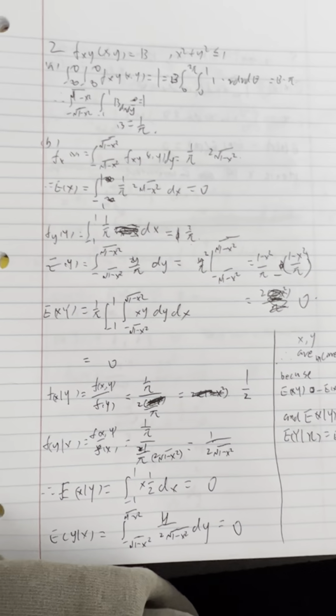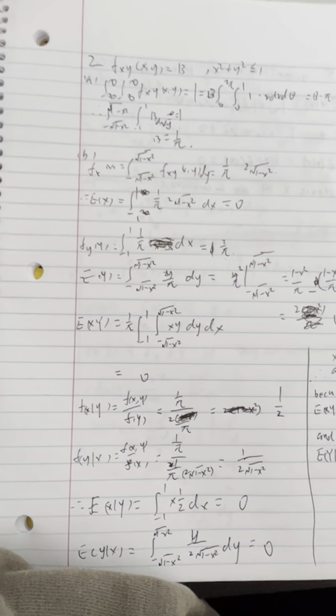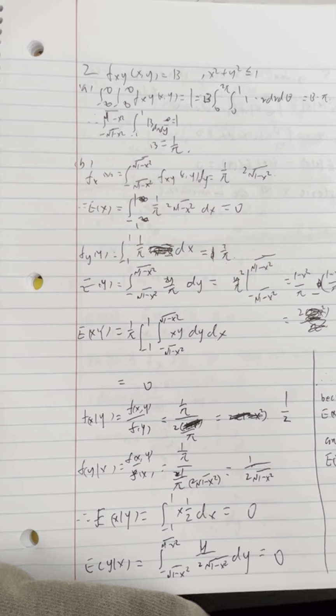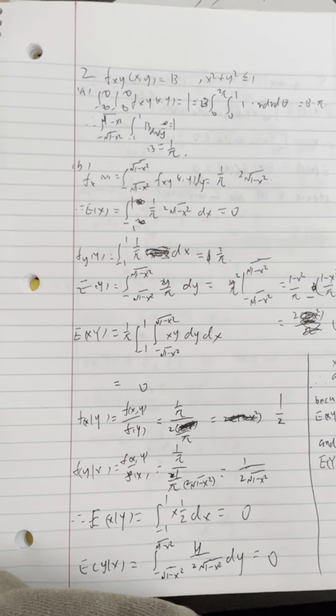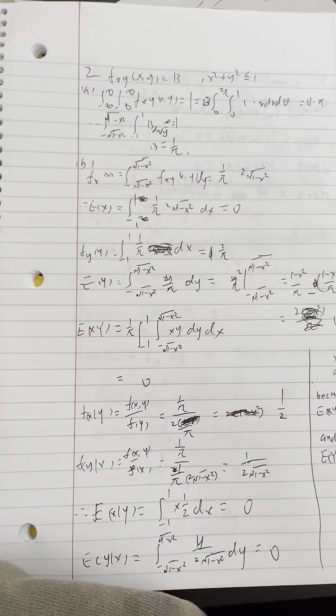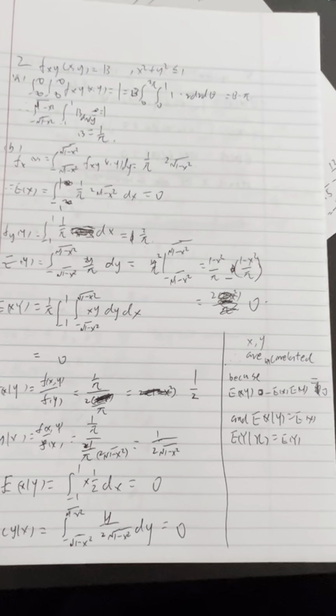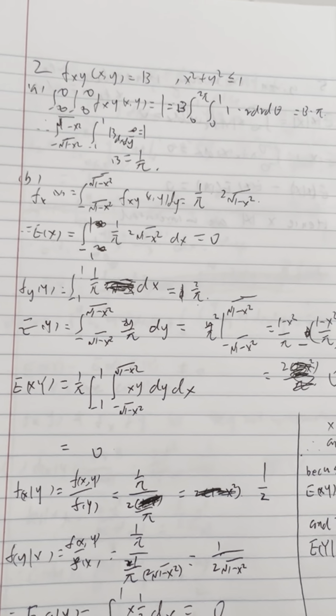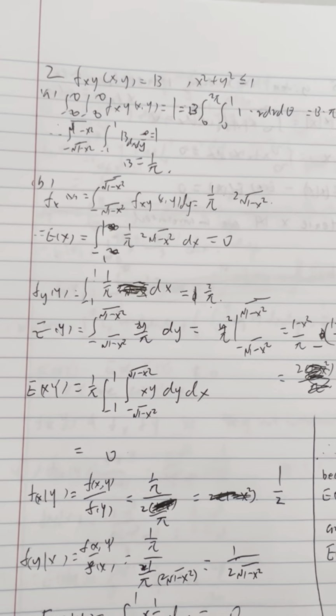So for question 2, we have the joint density of x and y equal to b. First, we need to find b so that it's a valid density, which is simple. Then we just evaluate this integral, which gives b equal to 1.